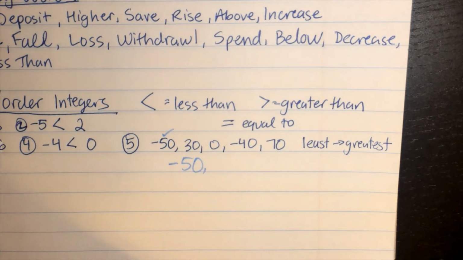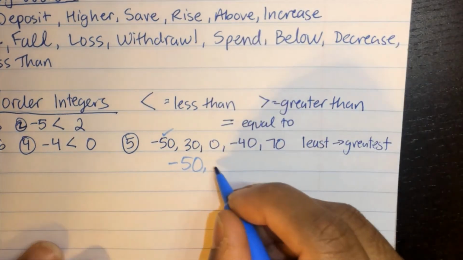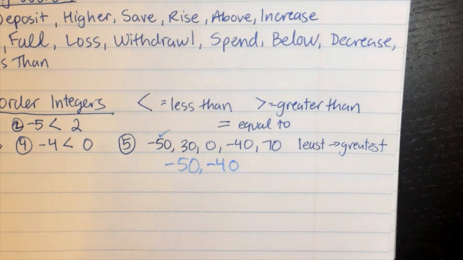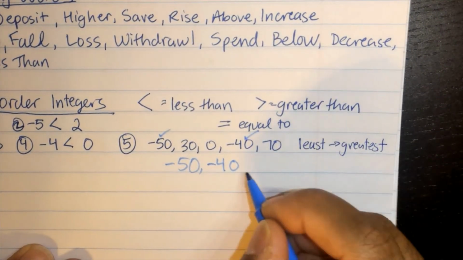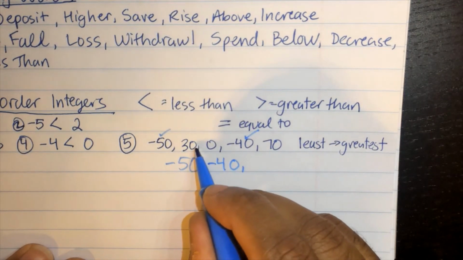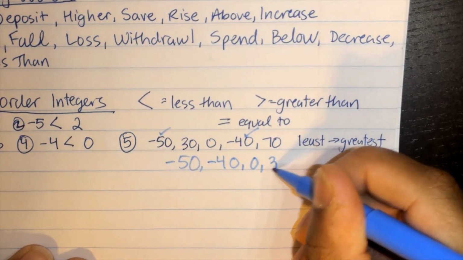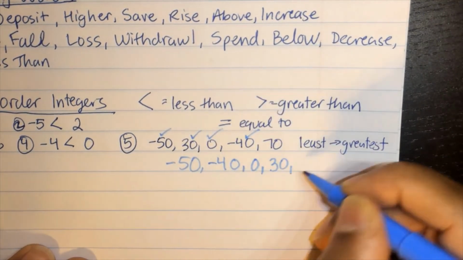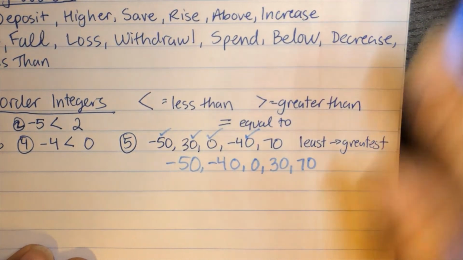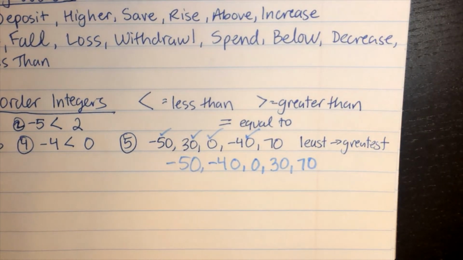Okay. Let me hear from James. James, go ahead and share with this team what would be my answer for that next one. What would be my next smallest number? What do you think? Negative 40. Negative 40. That's the next one that's going to be furthest to the left side on my number line. Then from there, I can look at my positive numbers. My next one, if I keep going on my number line, would be 0. After that, my next one would be 30. And my greatest number here would be 70. So that would be the correct answer.